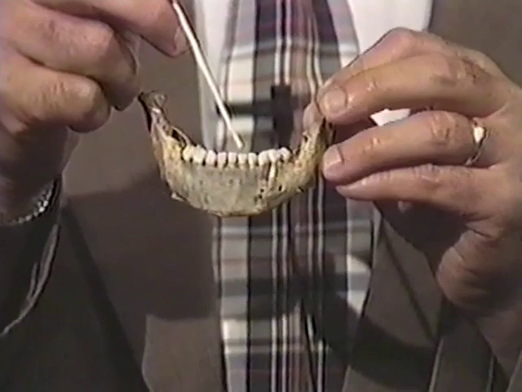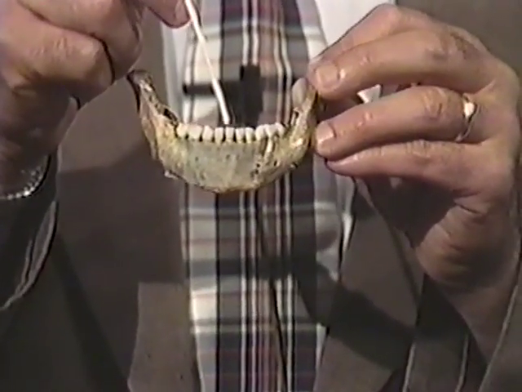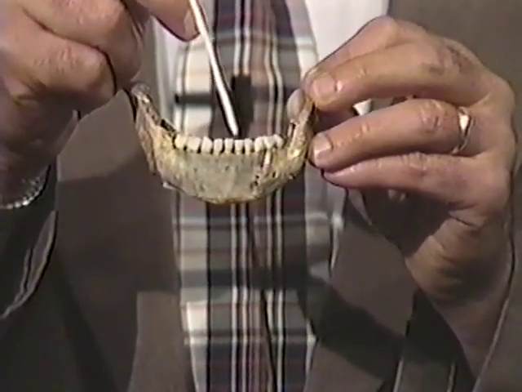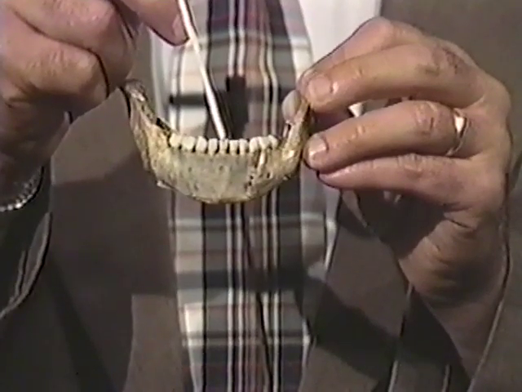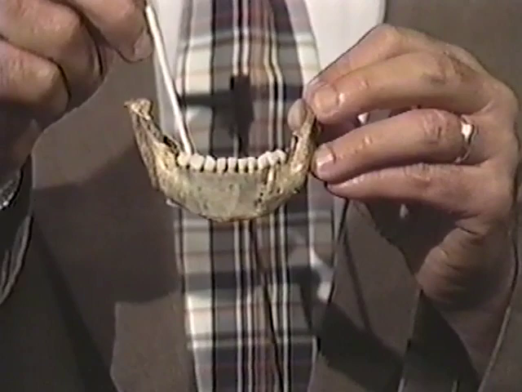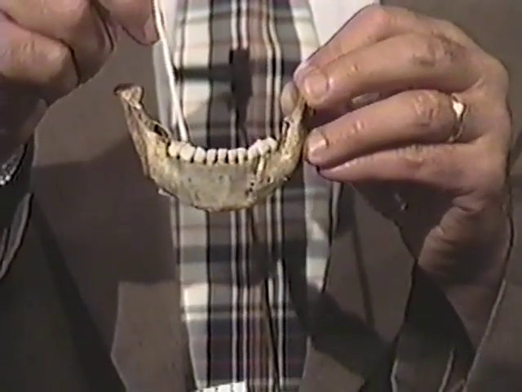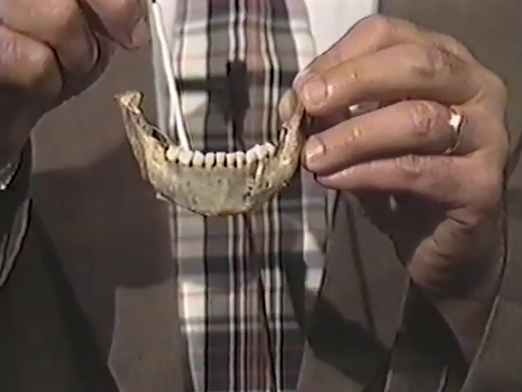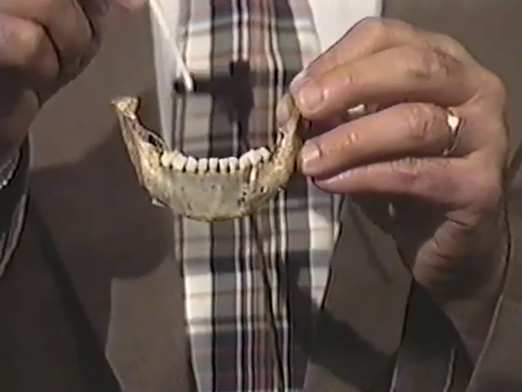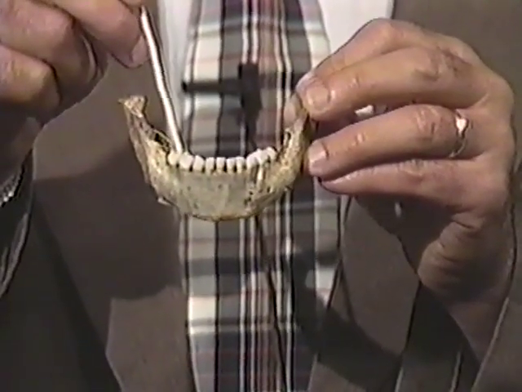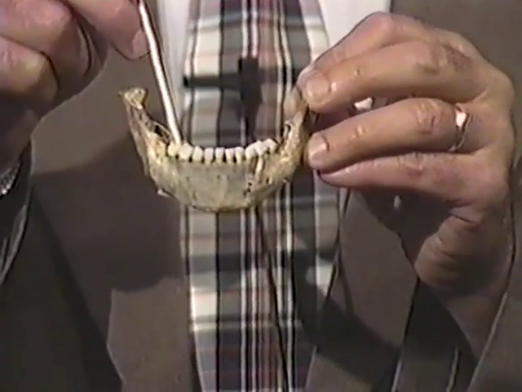So what you have here is the central incisor, these two teeth right there, beginning to erupt at age 6 months. And by 24 months, all of the deciduous or baby teeth have erupted. The first deciduous molar normally erupts at about age 20 months, and this is followed about 4 months later by the eruption of the second of the baby teeth.